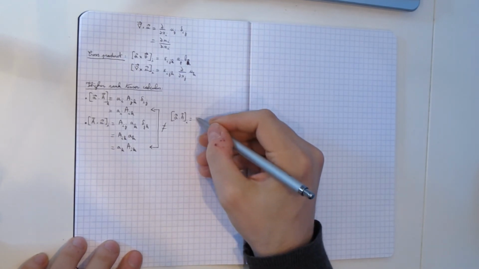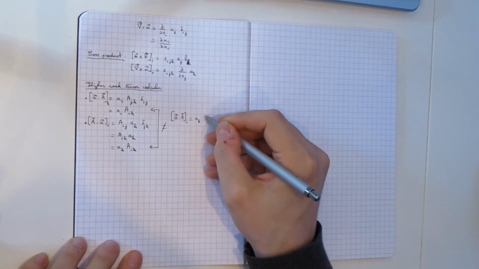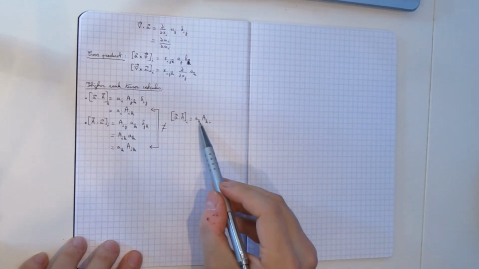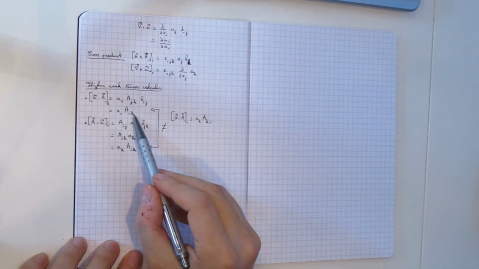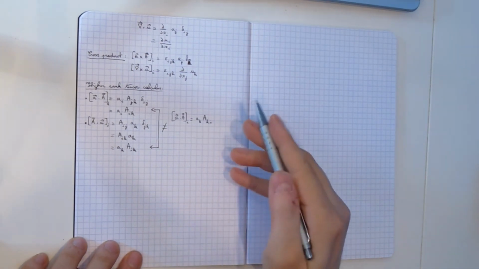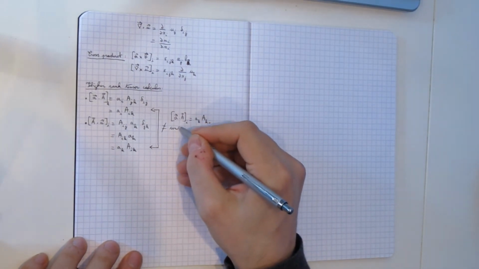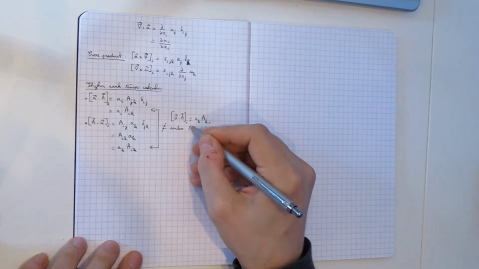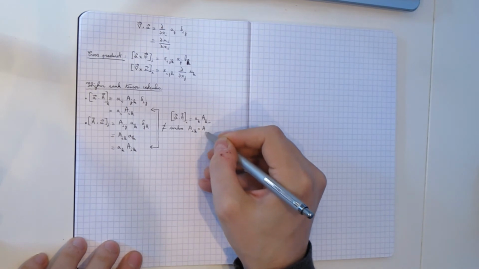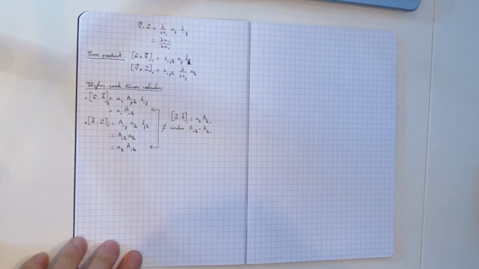So that becomes a_k, capital A_ki. So my free index is still my free index, and I'm taking the ith component here. And you can see that these are not equal unless A_ik equals A_ki. In other words, unless the transpose of A is equal to A.